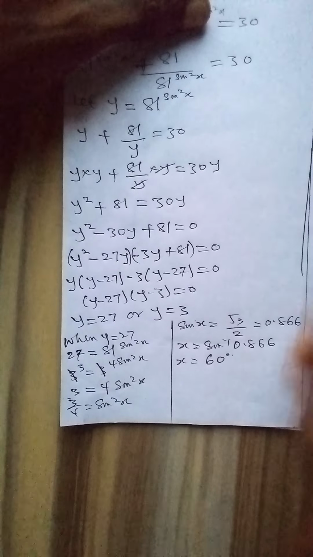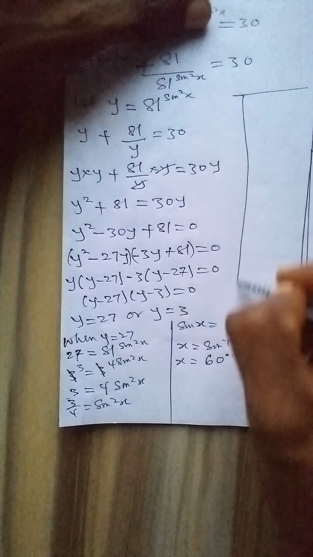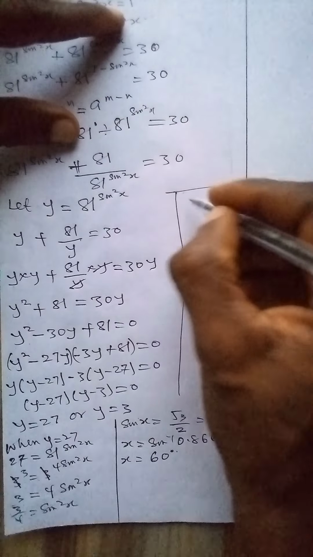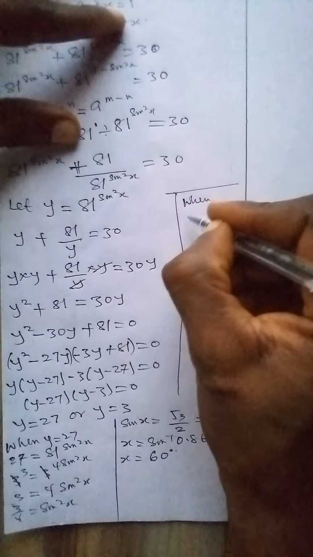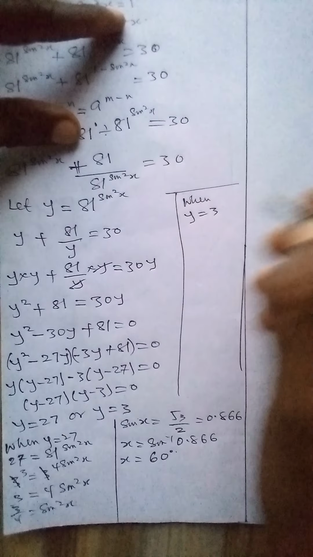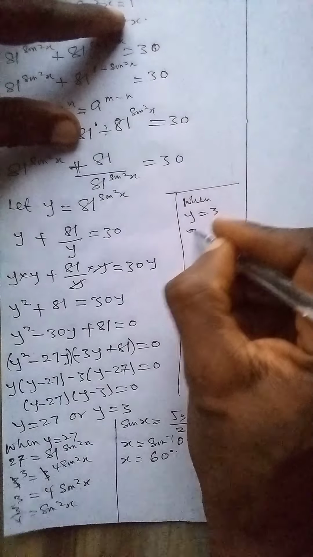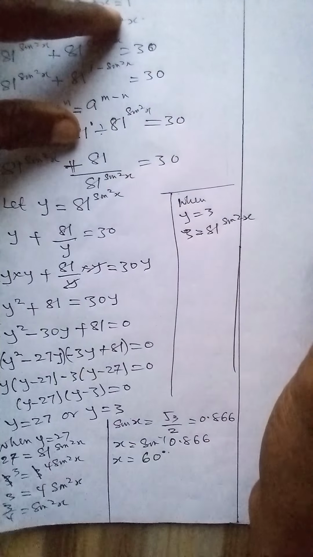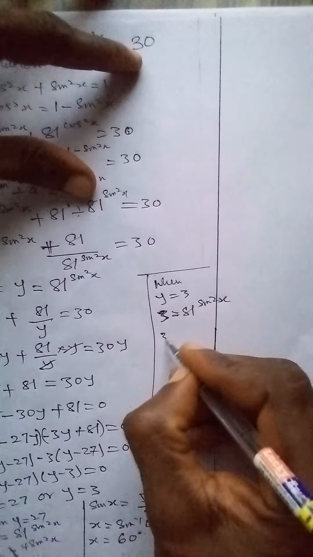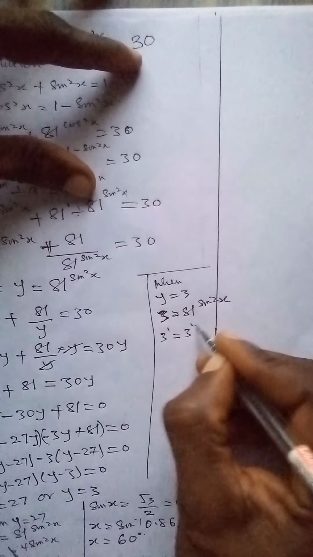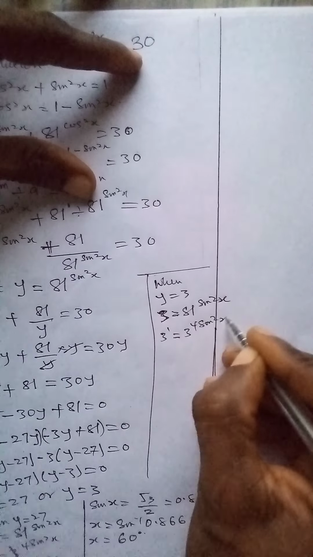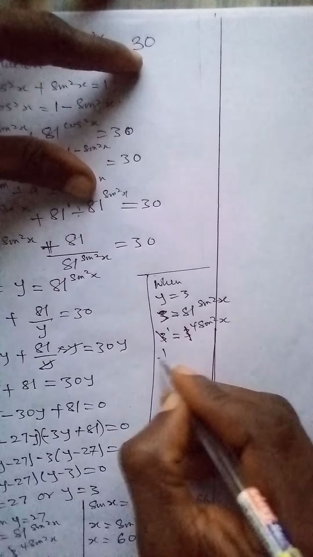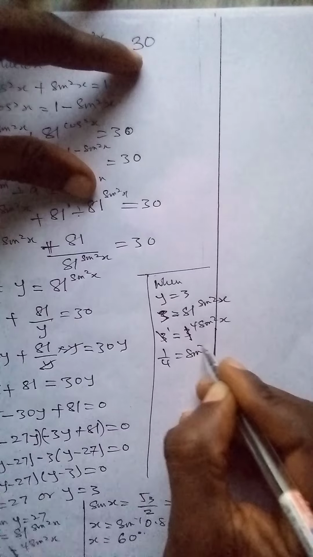Now let's find the second value of x, and we'll do that here. So we now have, when y is equal to 3, then 3 is equal to 81 sine squared x. So I have 3 to the power 1 is equal to 3 to the power 4 sine squared x. Now, this 3 will cancel this 3. 1 over 4 is sine squared x.